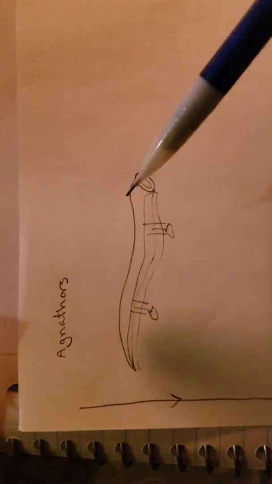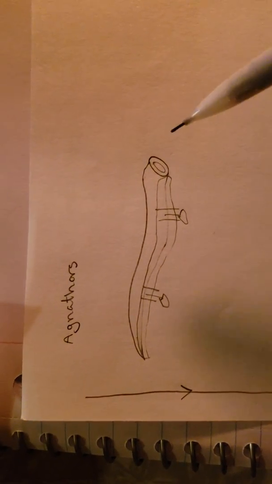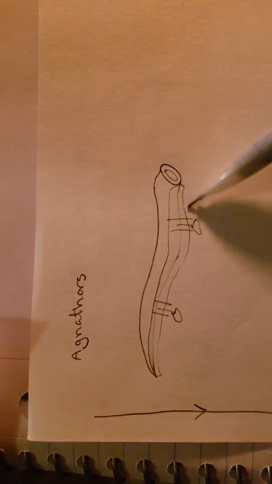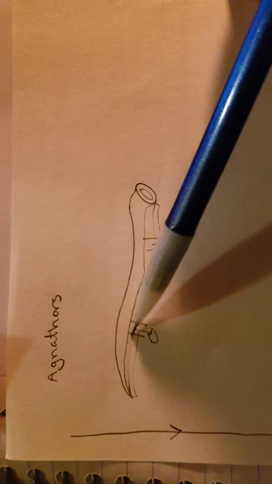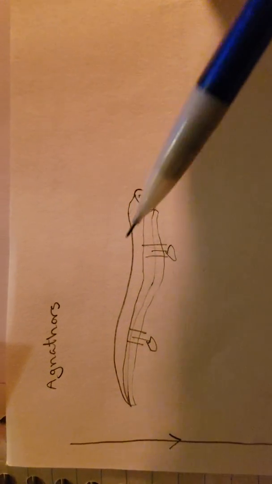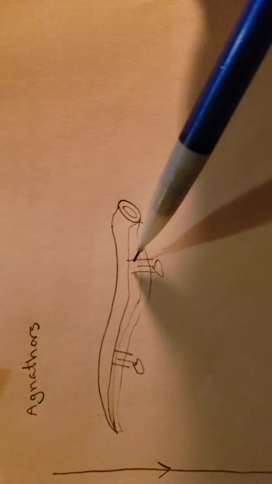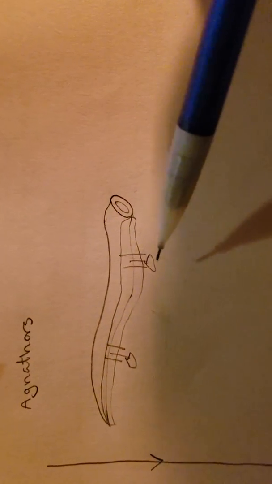The agnathans have no limbs, no girdles. However, they do have this long fin, which scientists have theorized became split. I want to say that's a bad use of the word, but split, and then these became the different girdles.